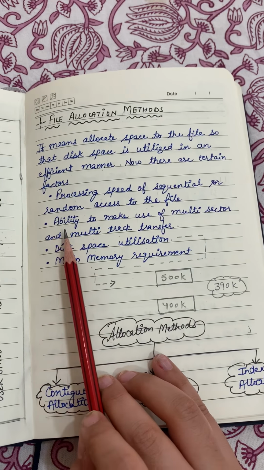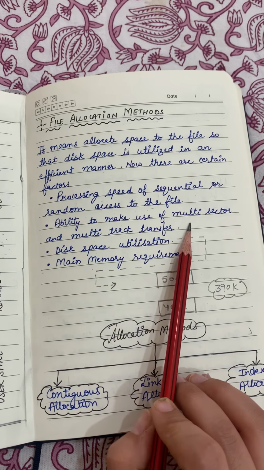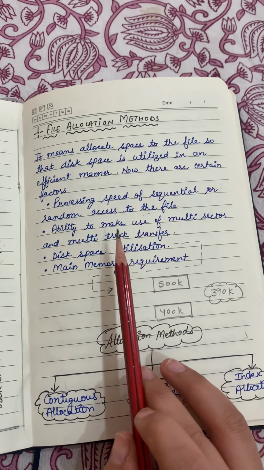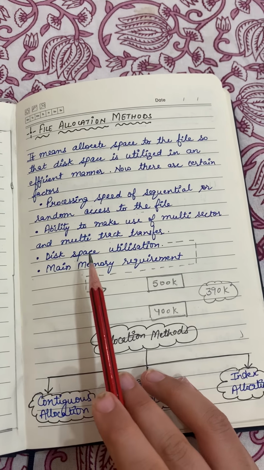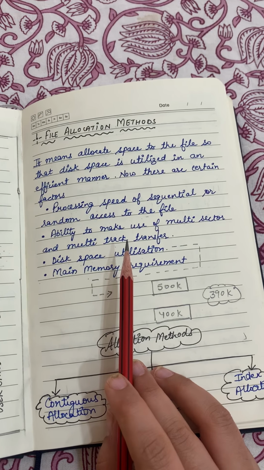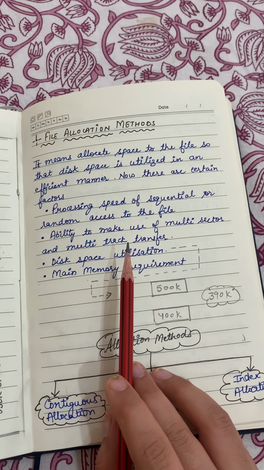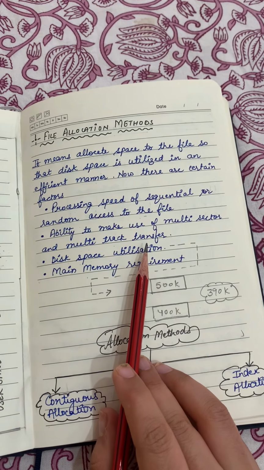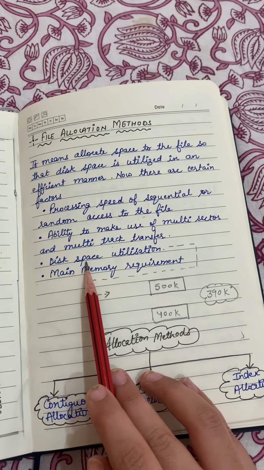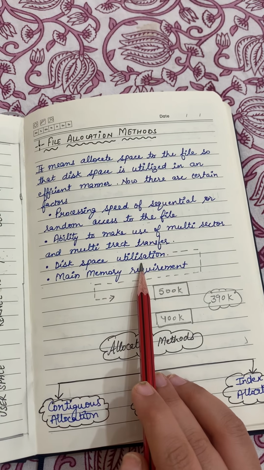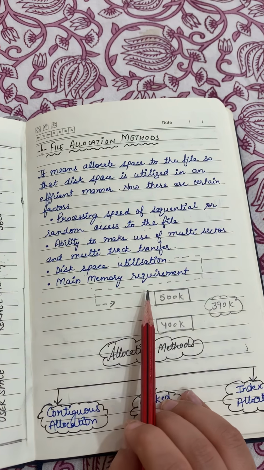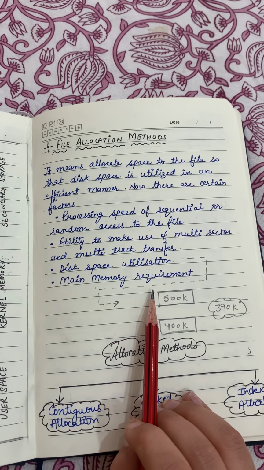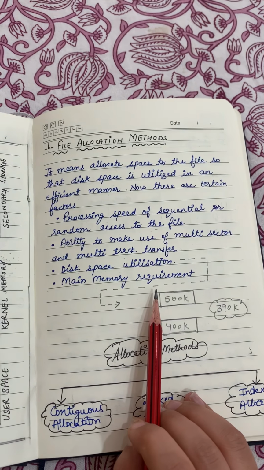Now, second is ability to make use of multi-sectored and multi-track transfer. Whatever space you are allocating, after allocation, that file needs to be capable of handling multi-sector and multi-track transfer. The third is disk space utilization. It means files need to be allocated such that the maximum number of files are stored in a disk.